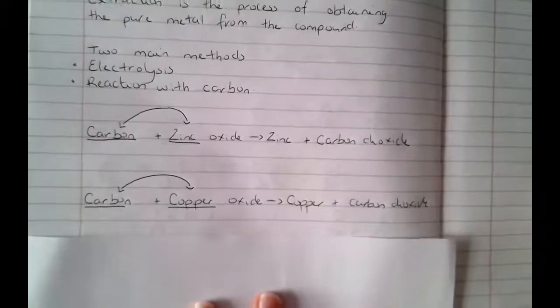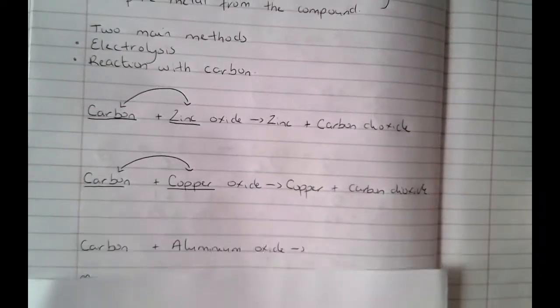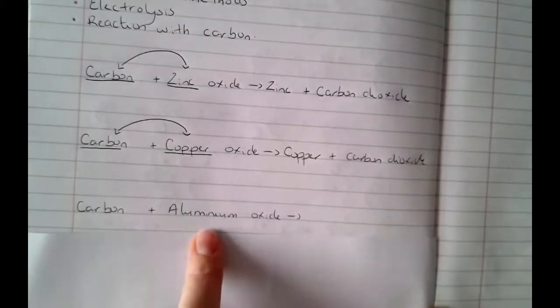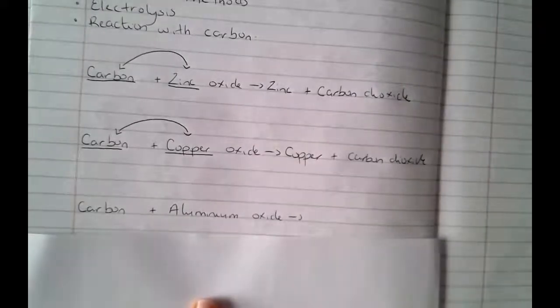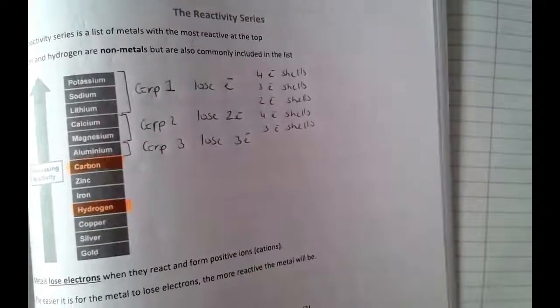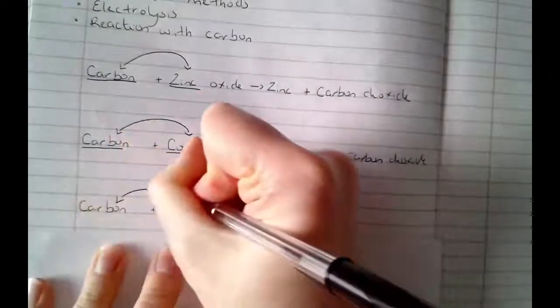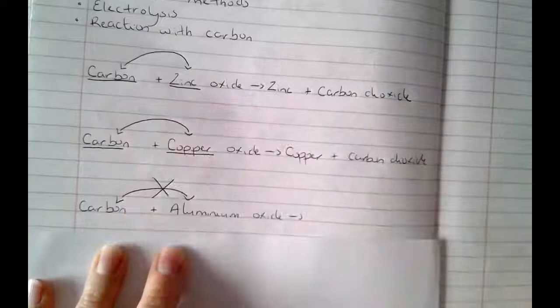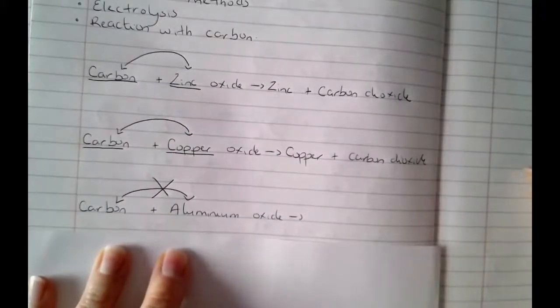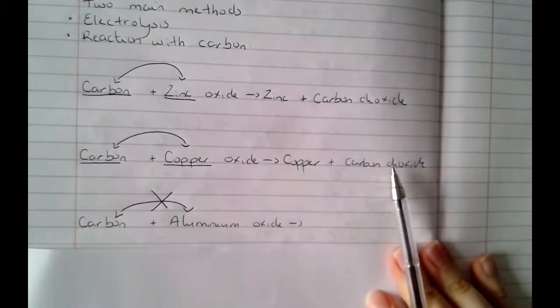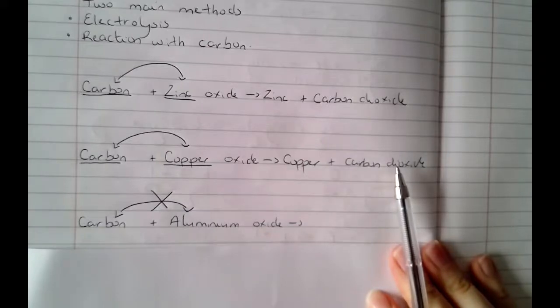However, this is only going to work on the metals less reactive than carbon. So if I look at the following example, carbon plus aluminium oxide, using my reactivity series, I can see that aluminium is more reactive than carbon. Therefore, carbon cannot take its place. So carbon and aluminium will not swap places. I'm not going to get a reaction. So I can use carbon to extract zinc and copper and iron, but I can't use carbon to extract any metal more reactive than it, including aluminium.